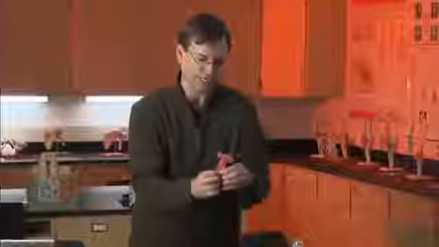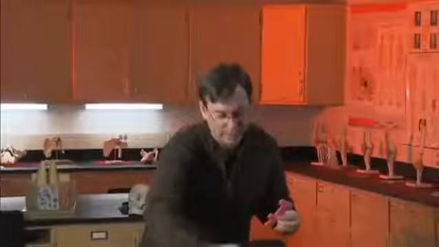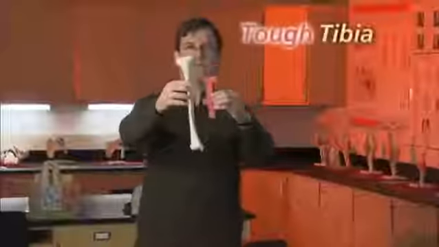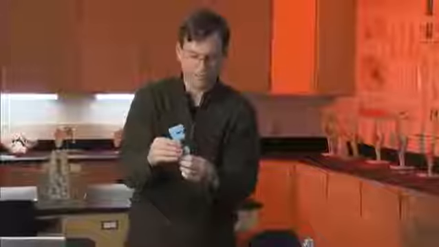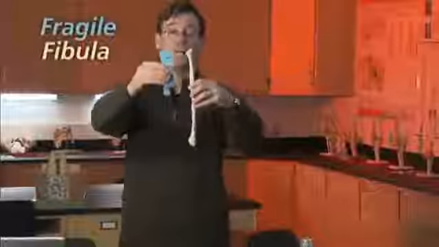So how do you remember those together? Well, we use an alliteration for this. And the alliteration for this is tough tibia, T and T, and the alliteration for the fibula is fragile fibula, F and F. So tough tibia, T and T, fragile fibula helps you remember how those two are different.